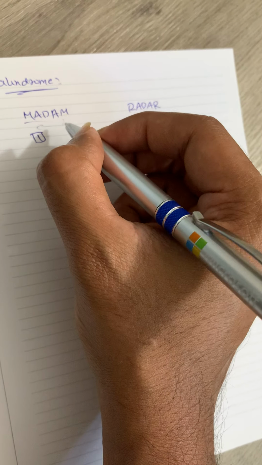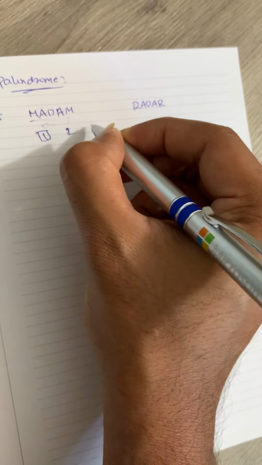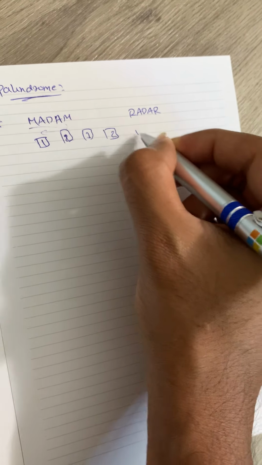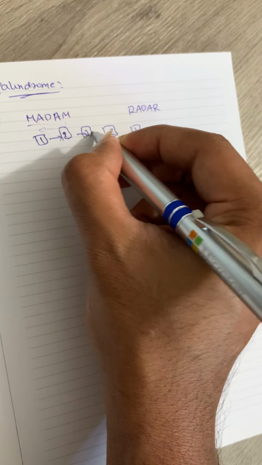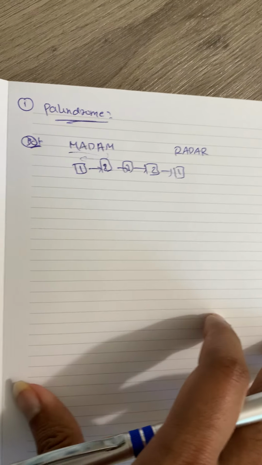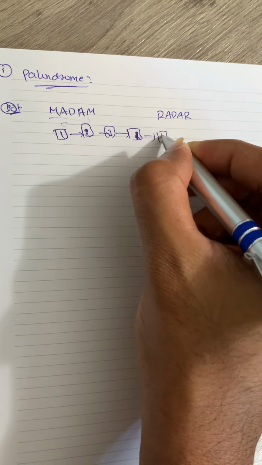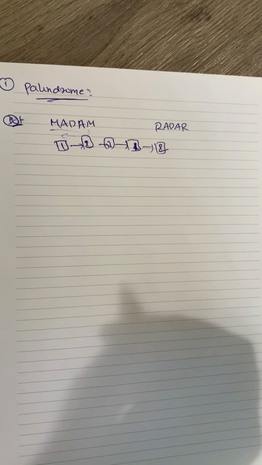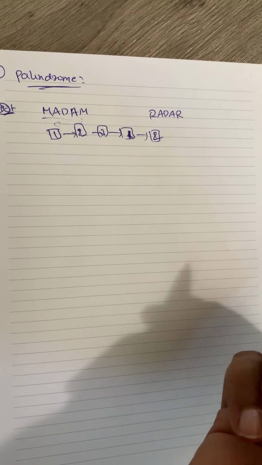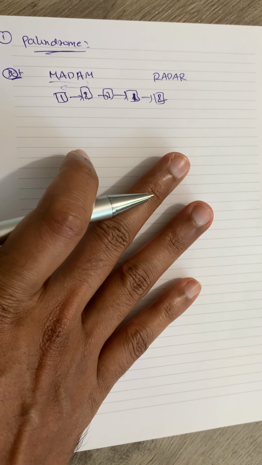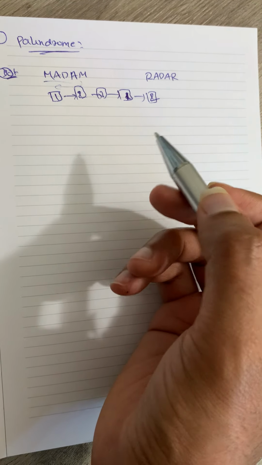And in this integer linked list 1 2 3 2 1, this is also a palindrome. But if you see 1 and 2, this is not a palindrome. So we want to write a function to make sure if the linked list is a palindrome or not.